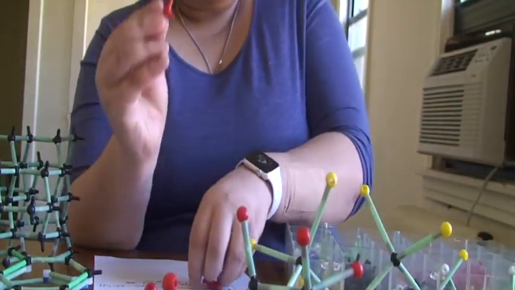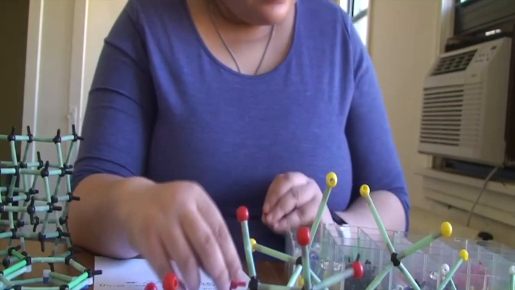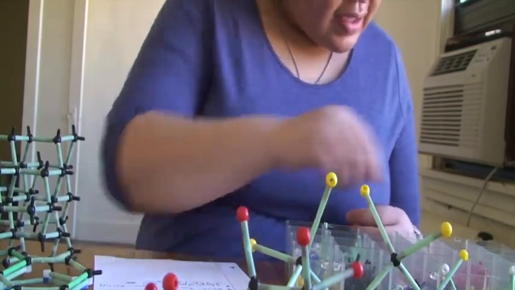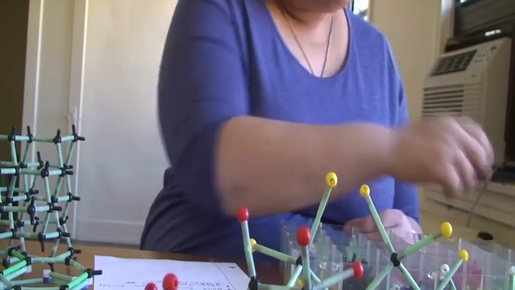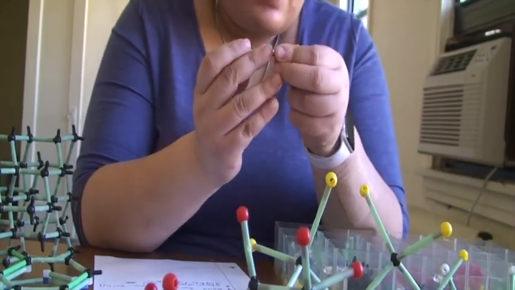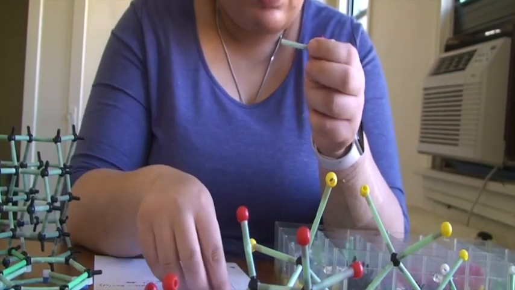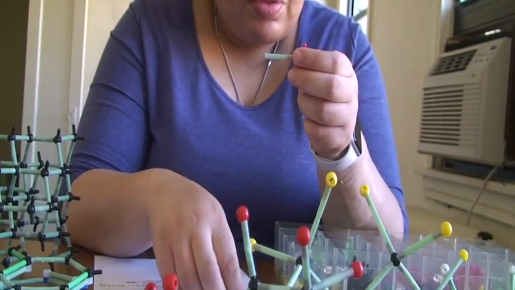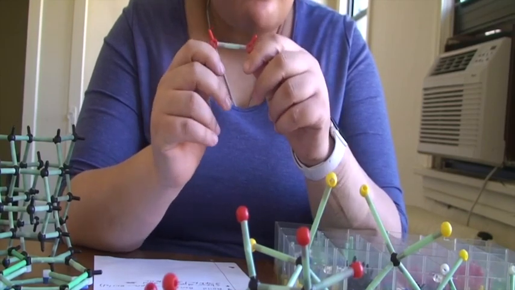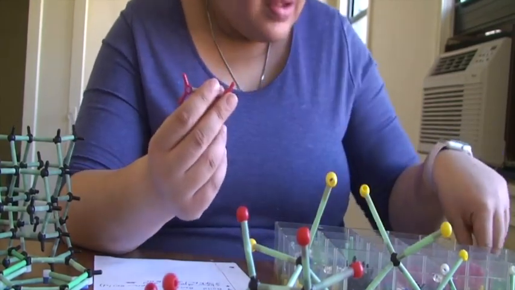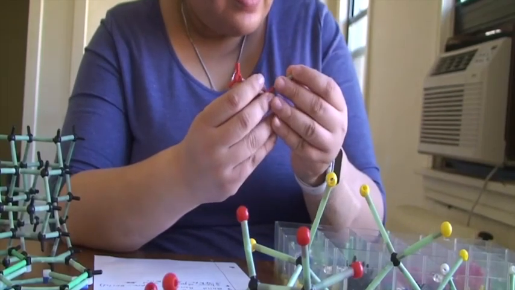So we got 2. Okay, and I'm going to join them together with a single straw. Okay, so that's one of my bonds, and then I can put some more straws on here.